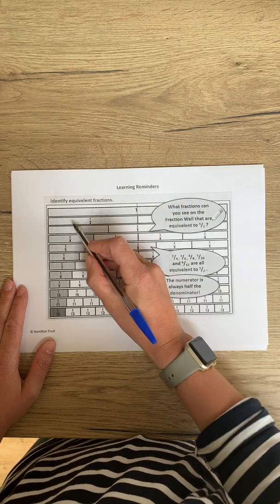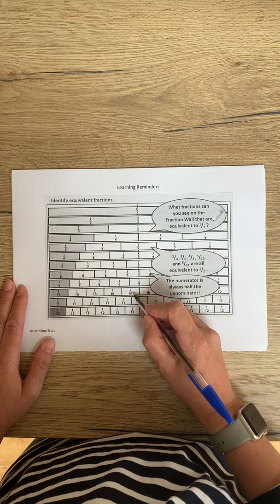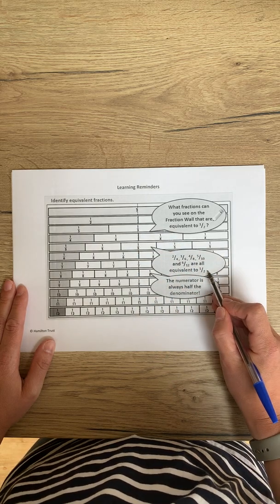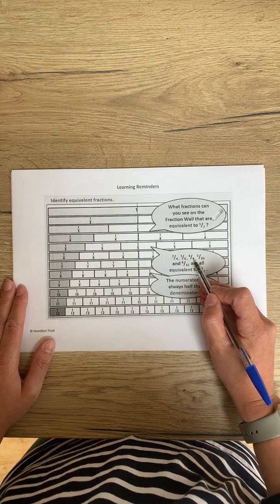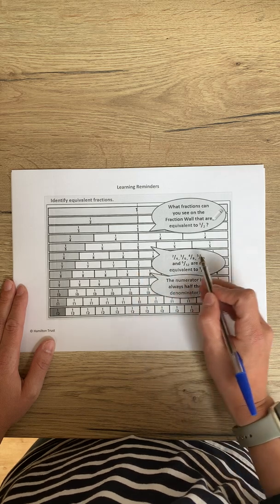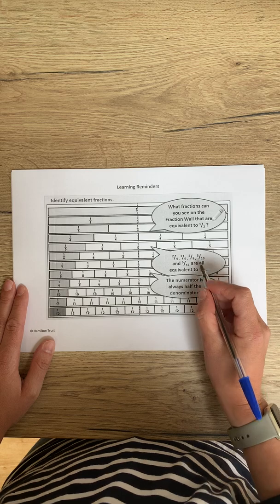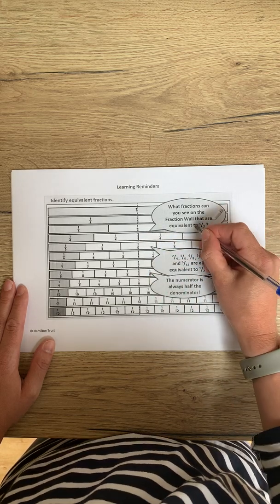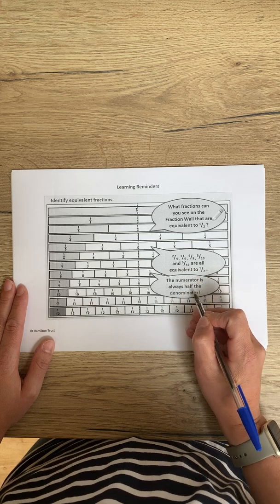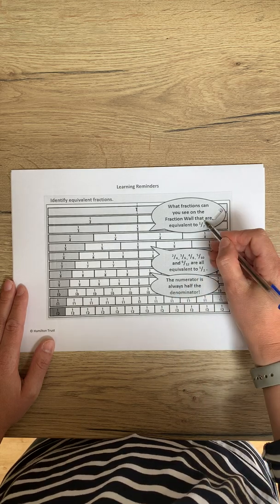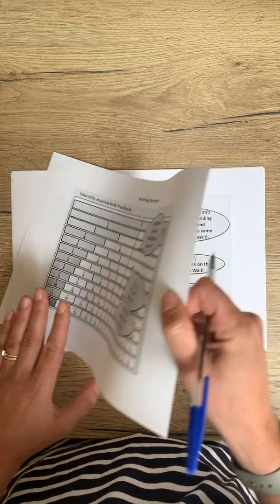And you can do the same for any of these fractions on this wall which would be equivalent to the half. So you can see on the next bubble, 2/4, 3/6, 4/8, which was the one that we were looking at, 5/10, and 6/12 are all equivalent to 1/2. So for this example, for 1/2, the numerator, the top number, is always half of the denominator, the bottom number.